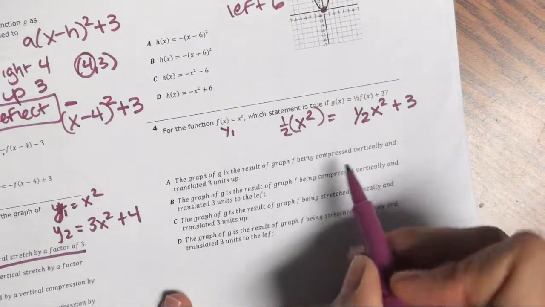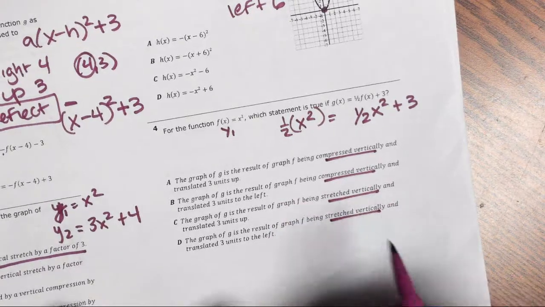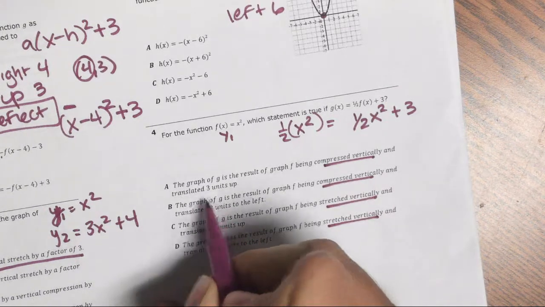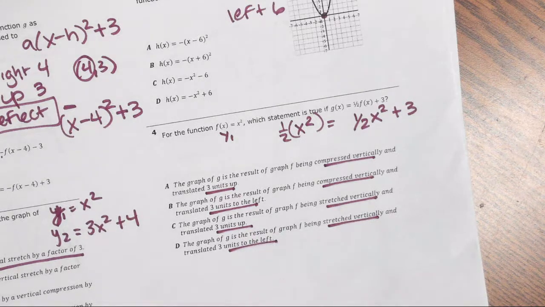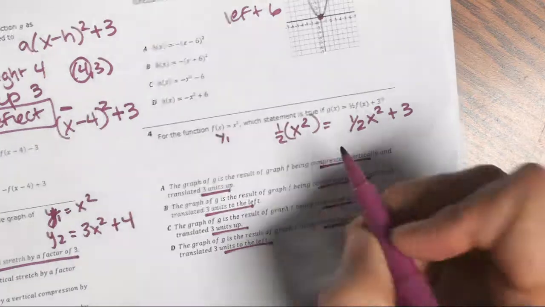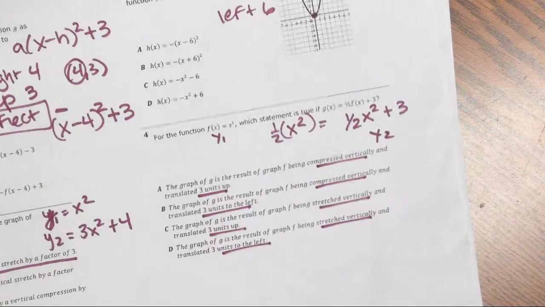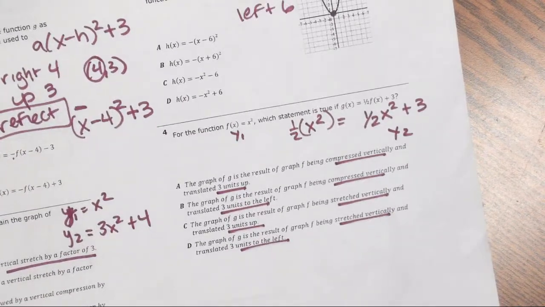Okay, so the vocabulary in here we're looking for is compressed vertically, stretched vertically. So those two you should be able to answer, eliminating 2 answers by looking at that. Over here it's saying up, left, and left. And then you should also be able to eliminate by looking at that. So I would graph it first and see which one. So this one is y2, which ones you can eliminate. All right, you should take some time to do that, and then we'll talk about the last question on the back.